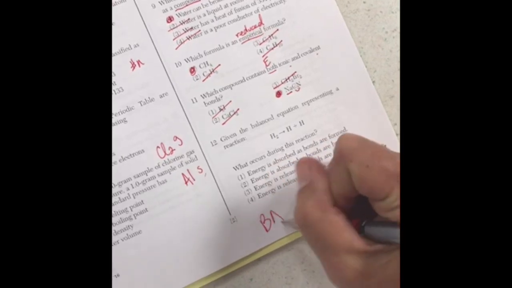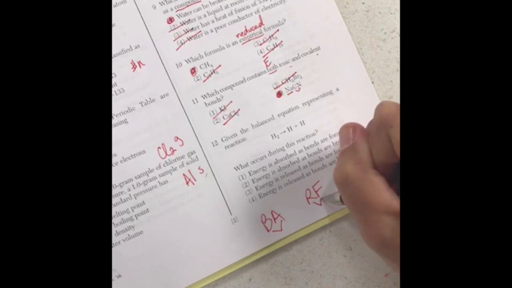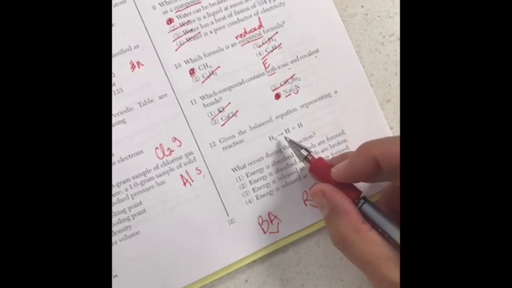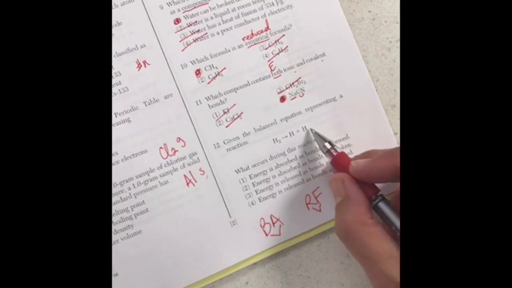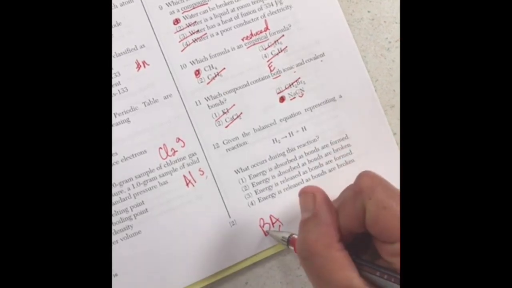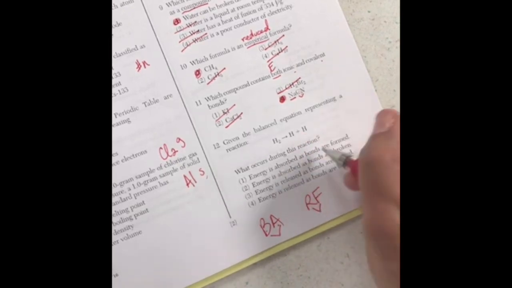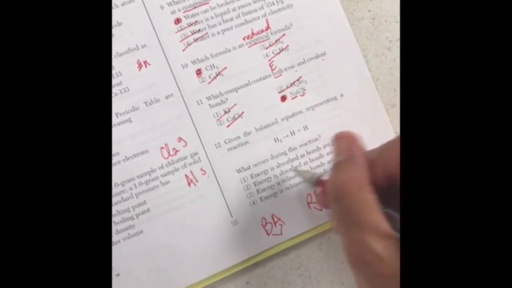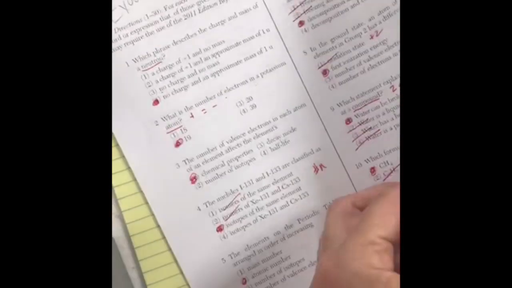Okay, so I'm writing BARF: broken, absorbed, released, formed. And so I look at what's going on here. I've got an H2 breaking into this. So when I break, I have to absorb energy. So energy is absorbed as they're formed. Nope. Energy is absorbed as they're broken. Yes. That has come up 6 for 6 exams that we've done.